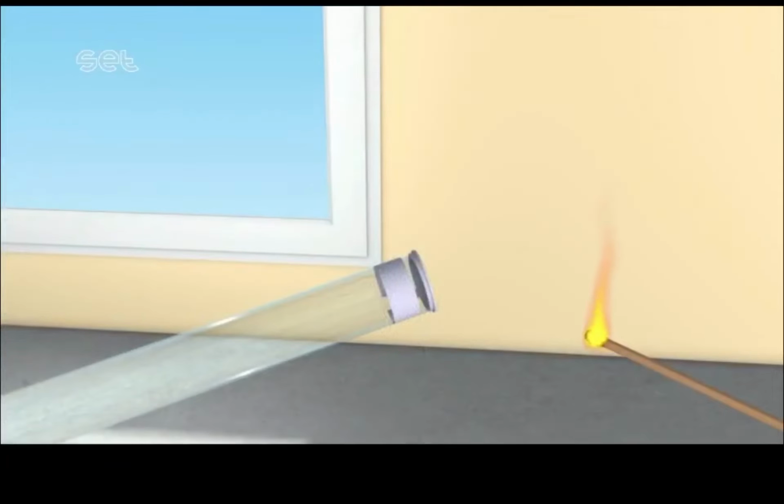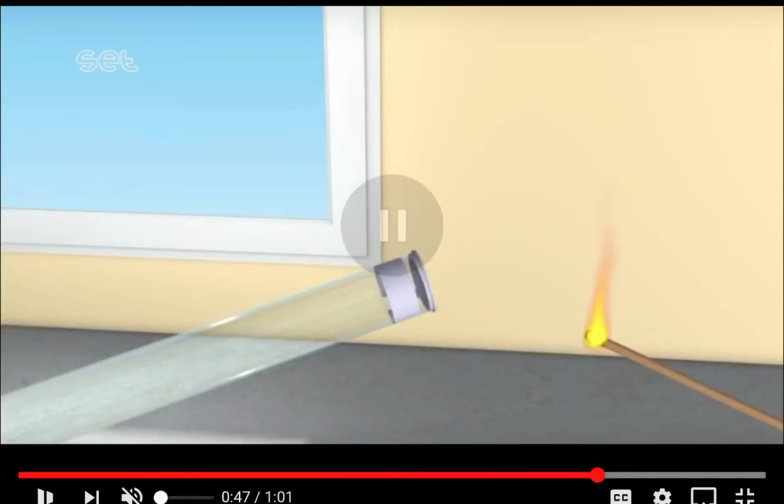Now let's pause. To figure out what gas this is, one of the tests they're going to do is test whether or not this gas is flammable. Flammable means it does burn, non-flammable means it does not burn. So they're going to put this match towards it. If the match flares and the fire gets bigger, it means the gas is flammable. If the fire gets smaller, it means it is non-flammable.